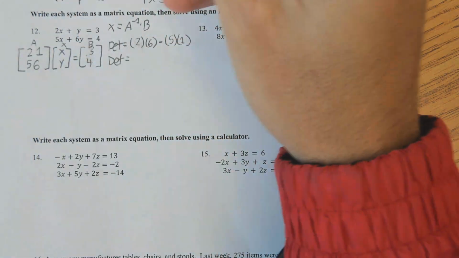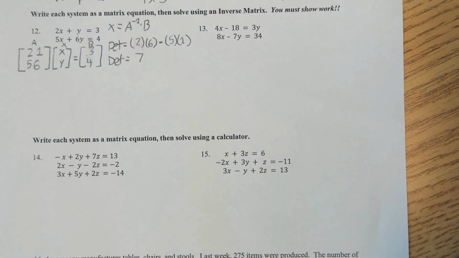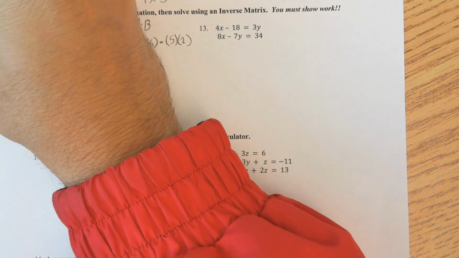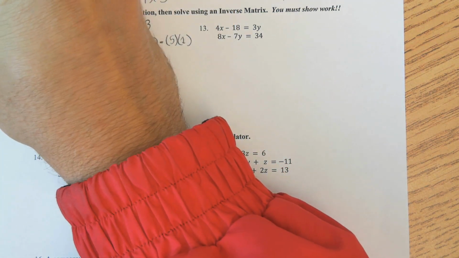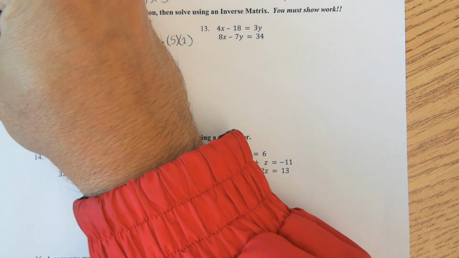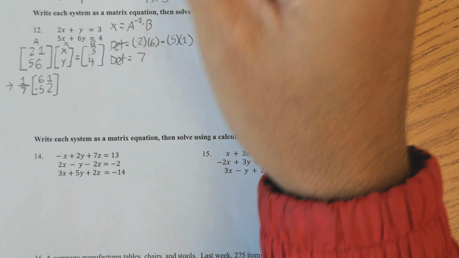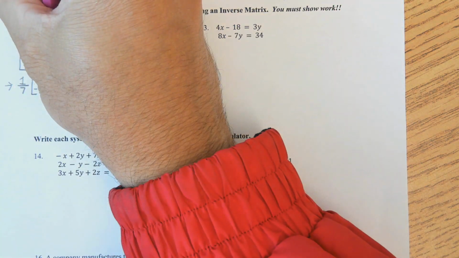So our determinant then is equal to 12 minus 5, or 7. So now it's going to look like this. You're going to get now 1 over 7 times, flip 6 and 2, so 6 up here, 2 here, and then you just change the signs here, negative 5 and 1, and then we're just multiplying it by b.